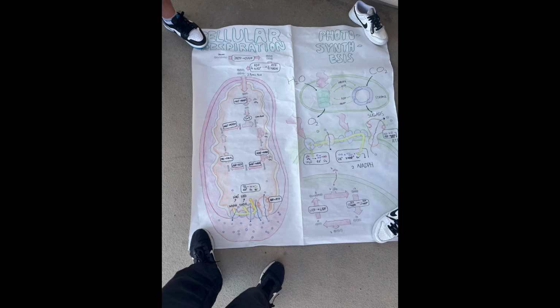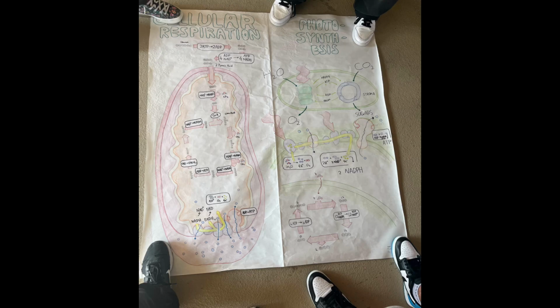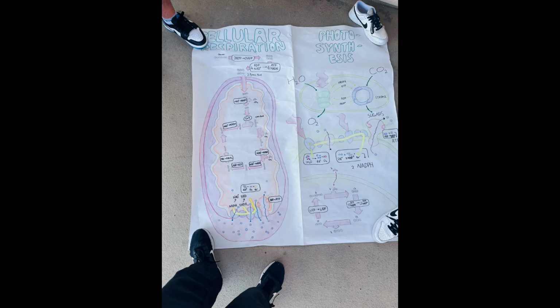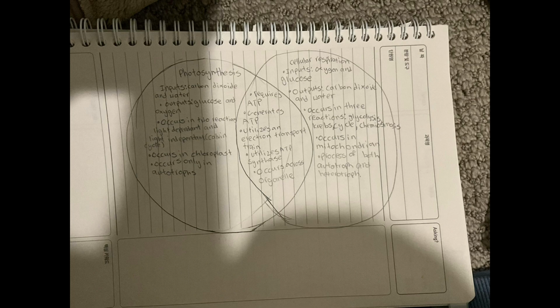In photosynthesis, light energy from the sun is converted into chemical energy in the form of glucose. This process occurs in the chloroplast of plant cells. The light energy is absorbed by chlorophyll and used to combine carbon dioxide and water to produce glucose and oxygen.